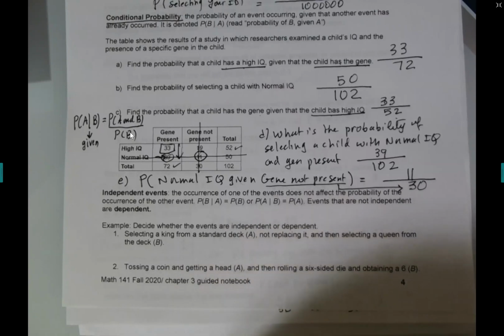Wouldn't it be dependent? Because when you take the card out, then you change the odds of getting the queen. You got it. You nailed it. When you select the first card, the chance of selecting a king is 4 out of 52. But when you don't put the card back, you're not working with 52 anymore. You're working with 51. And now the probability of selecting a queen is not 4 out of 52. It's 4 out of 51. And that is different from the true probability of a queen, which is 4 out of 52. Because you did not replace the card, the events are not independent. They are dependent. Exactly what you said.